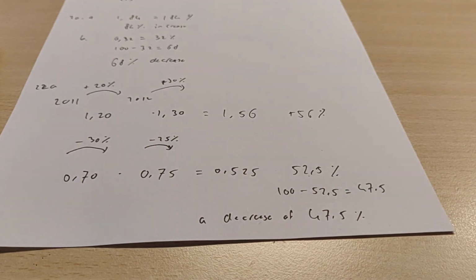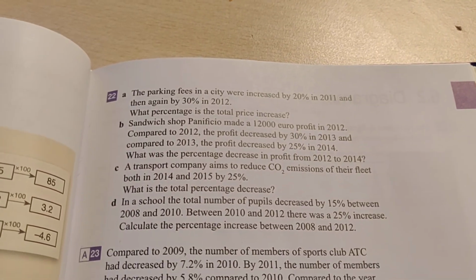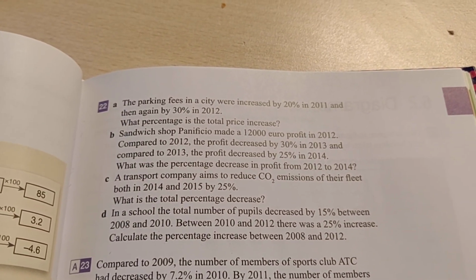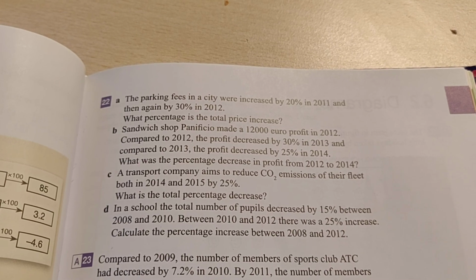This was exercise 22b. I think you should try C and D yourself. If you don't understand, let me know. I can explain it for you. But I'm going to send you the answers later also.